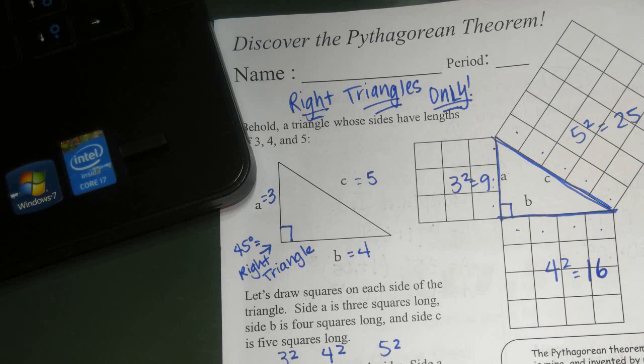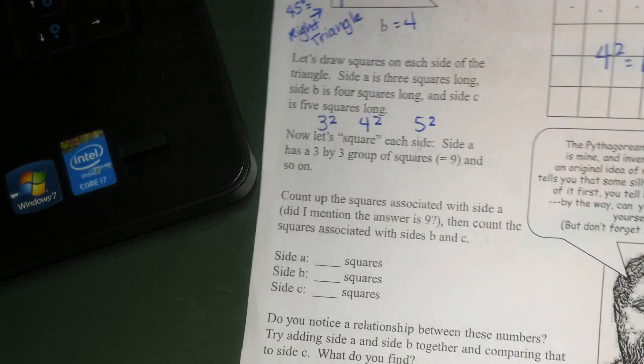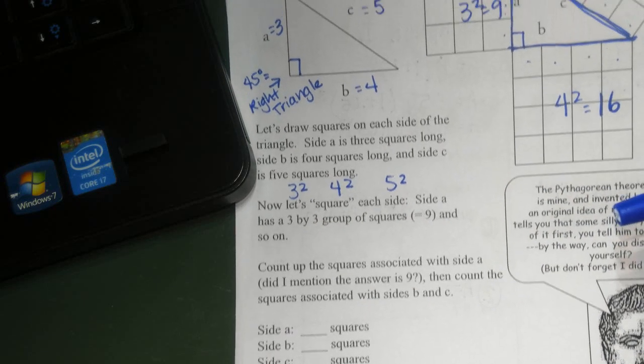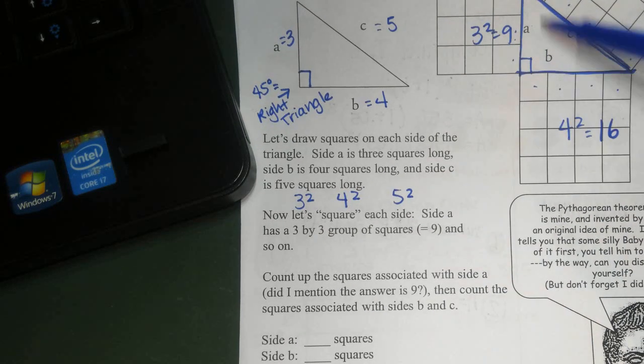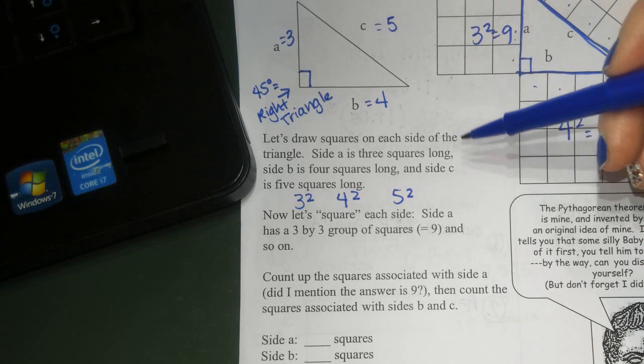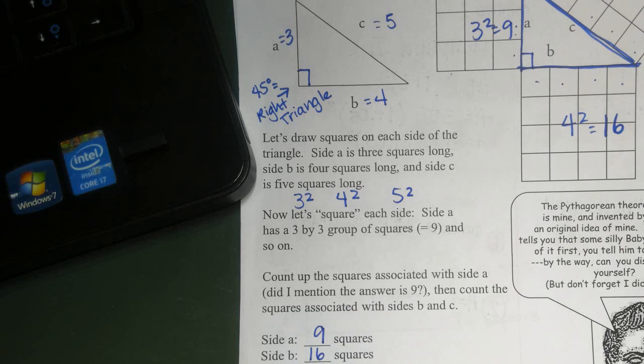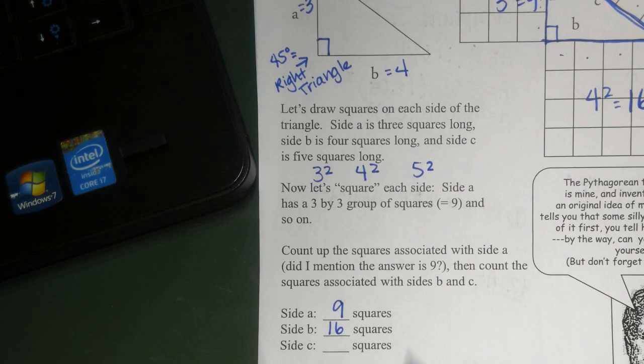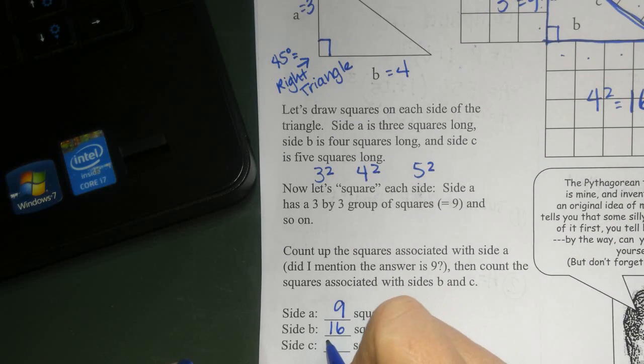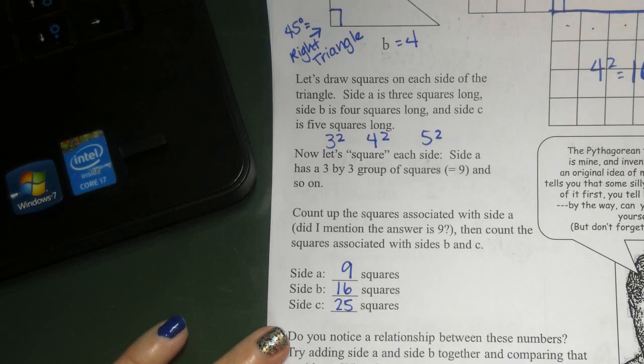So count up the squares, which is what we just did, associated with side A. This 3 squared is 9, so side A had 9 squares. Side B, which was 4, 4 squared was how many squares? 16. It had 16 squares. And then side C was the one with 5, and it was 25 squares.